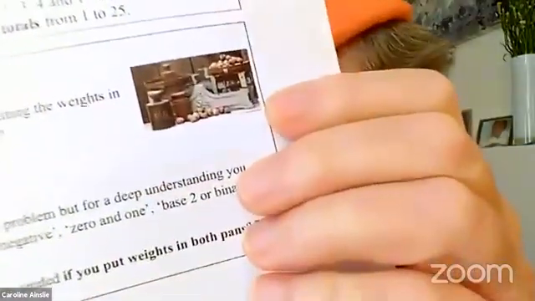The challenge is you can weigh all integer masses from 1 to 60. You've got 6 weights, and you can put the weight in one pan. So it's using the old-fashioned scales like that. You can put 6 weights in one pan and the object in the other pan, and that object can weigh anything from 1 to 60.